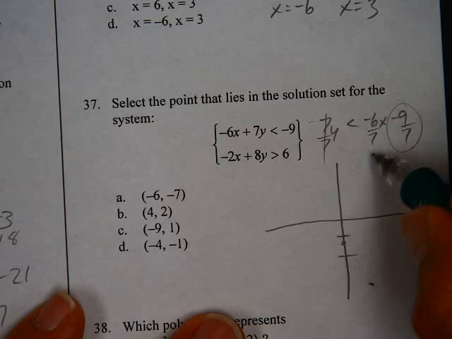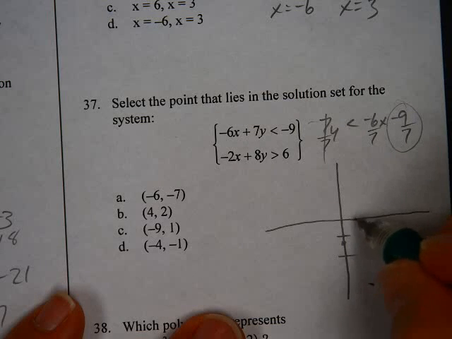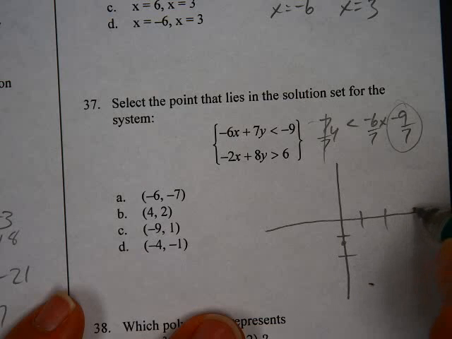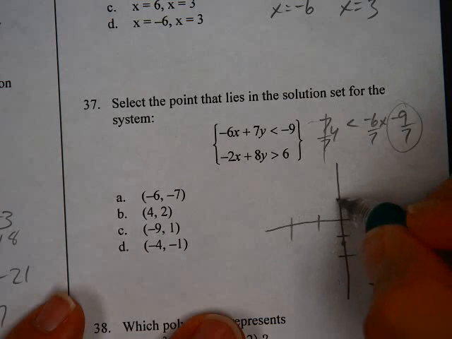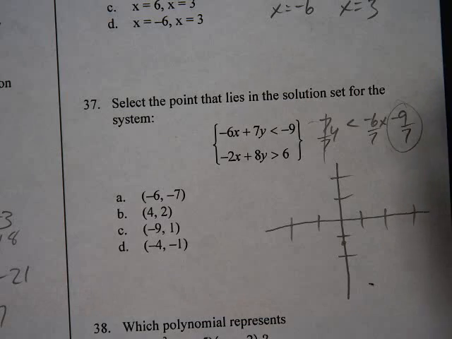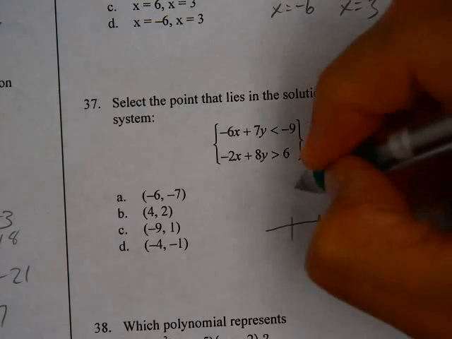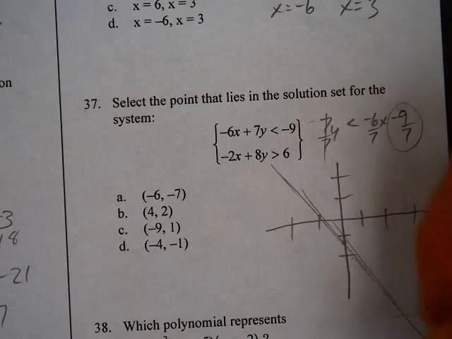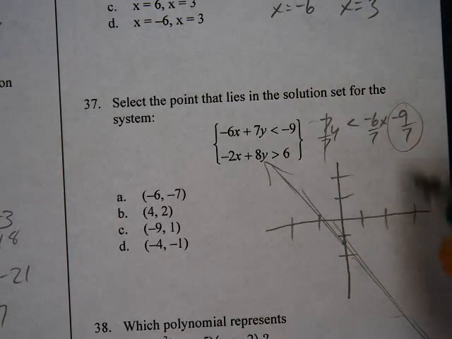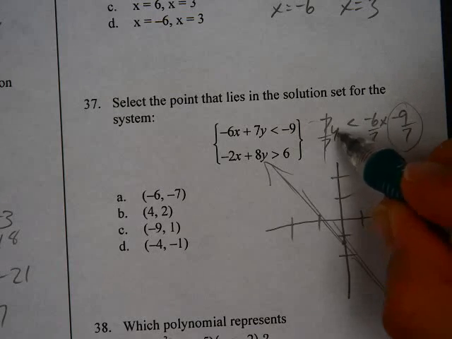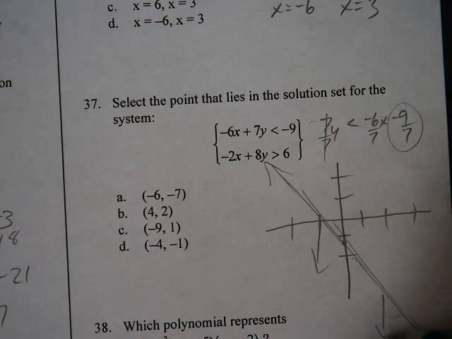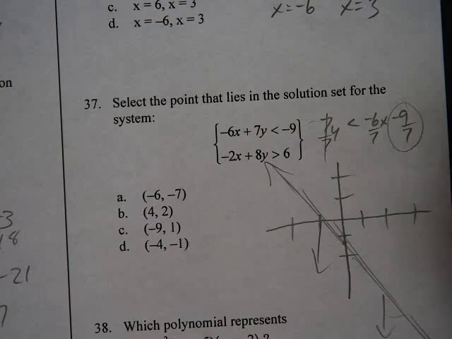Okay, the slope though is down 6 and over 7. So it's almost a slope of 1, but a little bit different. Again, I think these points are going to be far enough away that we're not necessarily going to run into any problems. But if we go down 6 and over 7, it's going to have a slope that kind of goes that direction. Okay, down 6 and over 7. But it does say that we're going to shade below it. Y is less than. So we'll ultimately shade this direction. Back to that in a second.